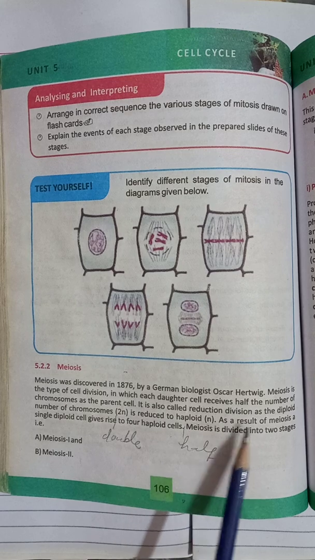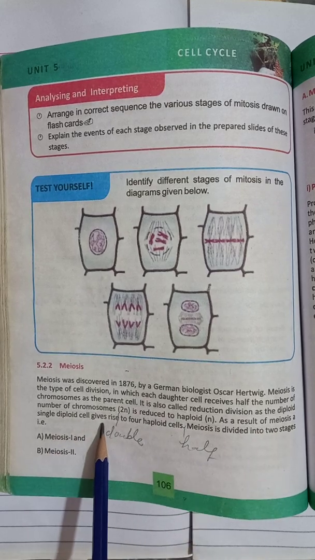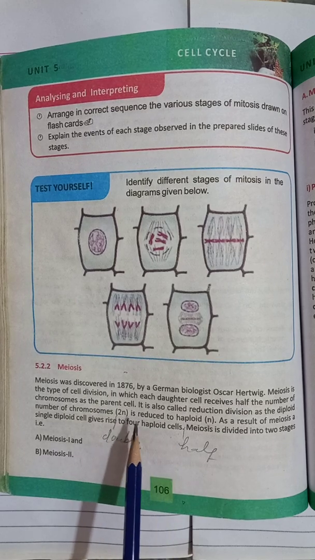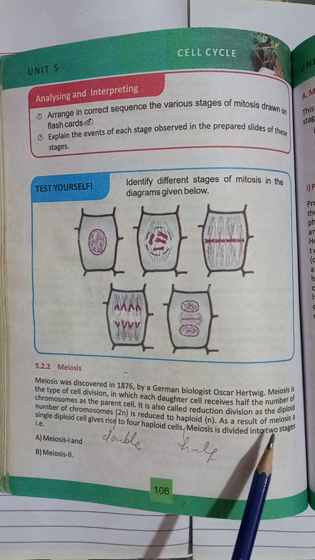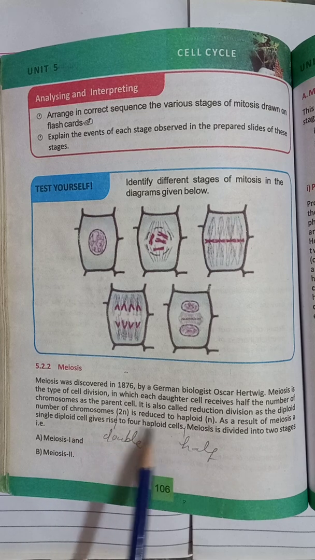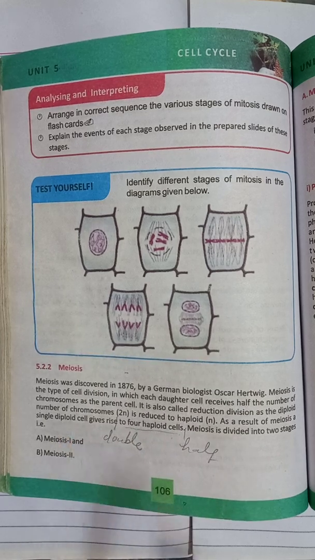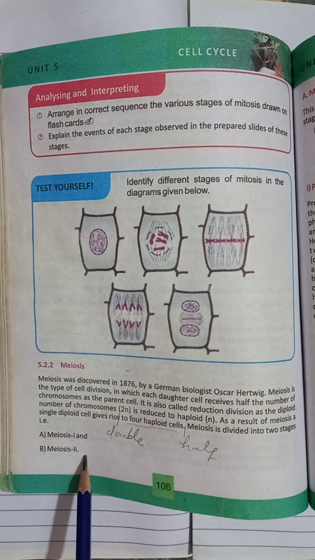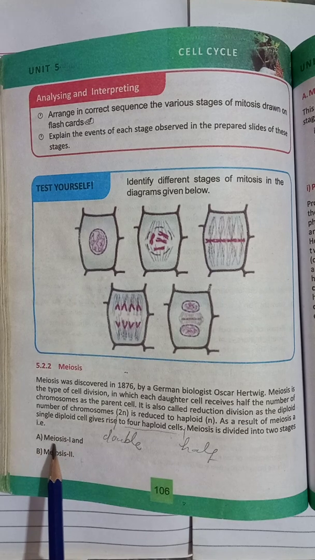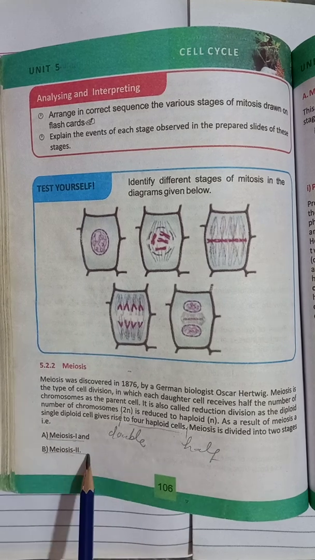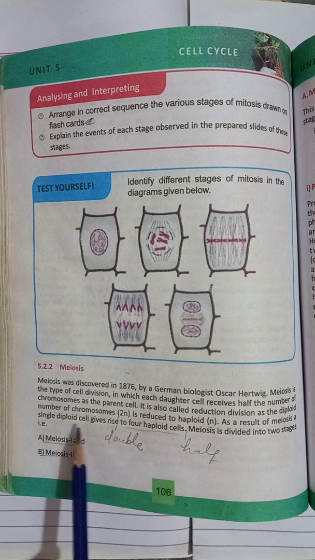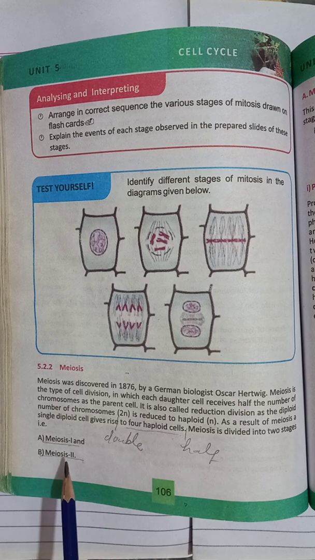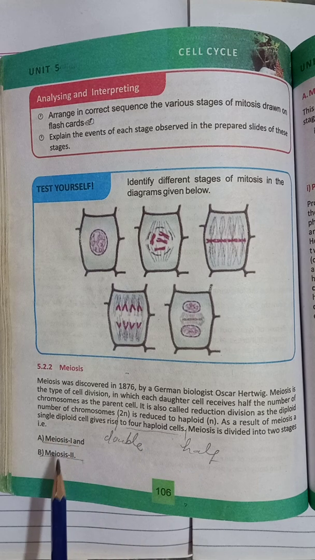to haploid. As a result of meiosis, a single diploid cell gives rise to 4 haploid cells, as compared to mitosis, where from the one cell 2 cells are produced. Here in the meiosis, from the one cell, how many cells are produced? 4 haploid cells are produced from one diploid cell. Meiosis is divided into two stages, that is meiosis 1 and meiosis 2. So let's discuss these steps one by one. In these steps it will be clear to you what is diploid number, how this diploid number is going to be reduced to haploid number or haploid cells, and how one cell is going to give rise to 4 cells.